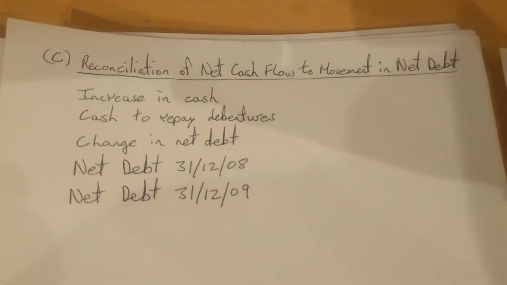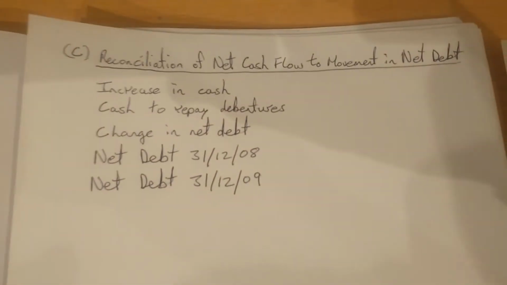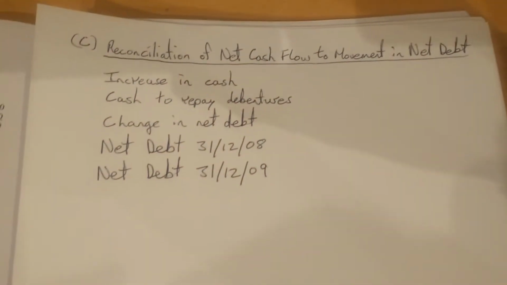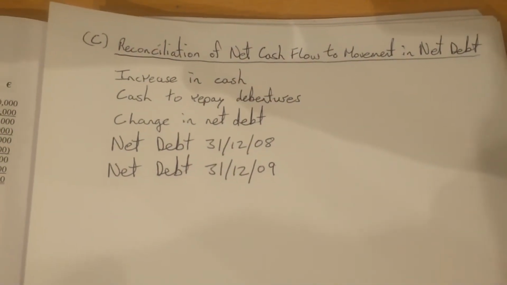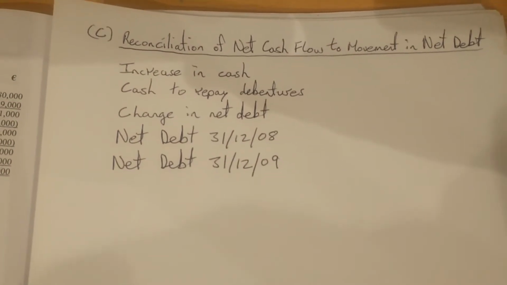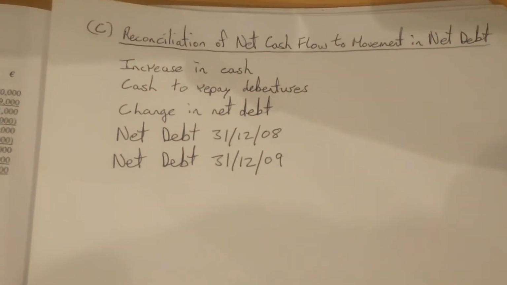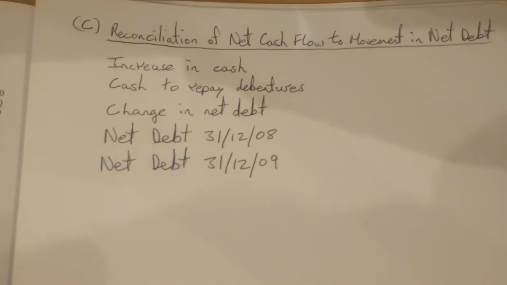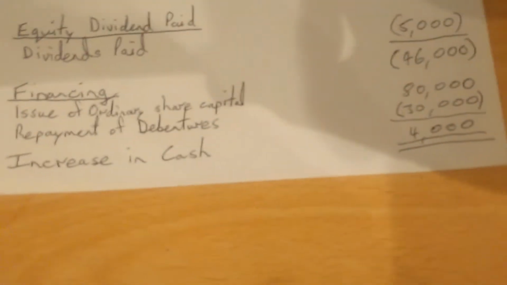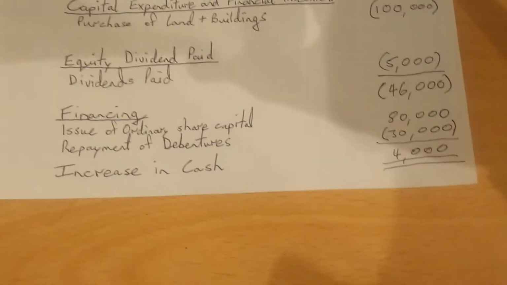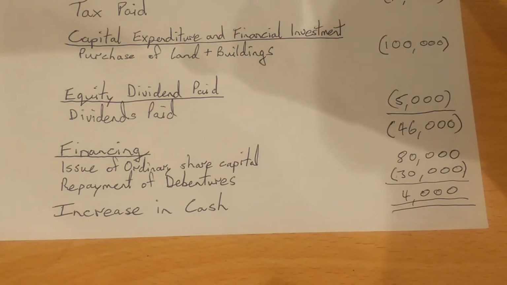Okay, the next thing to note is reconciling net cash flow to movement in net debt. It's changing the net cash flow figure to the figure for net debt is what we're doing essentially. So it means we're starting with the net cash flow figure, and we get that from the previous part of the question that we did, which, if we look down here again to the cash flow statement that we completed, we have increase in cash, €4,000.